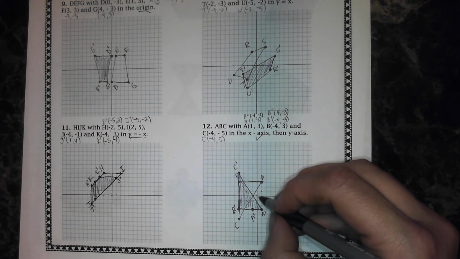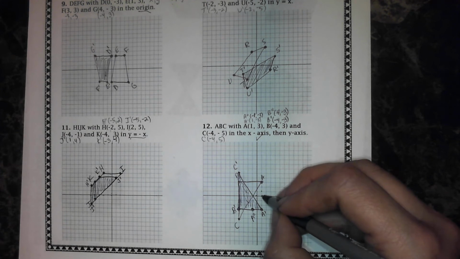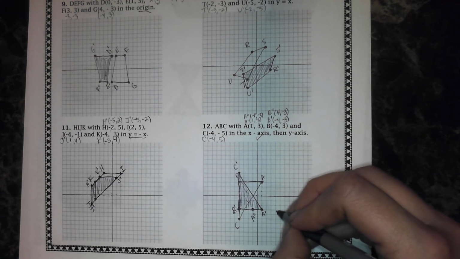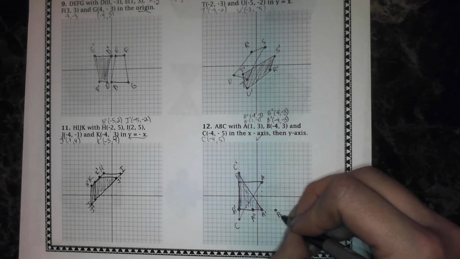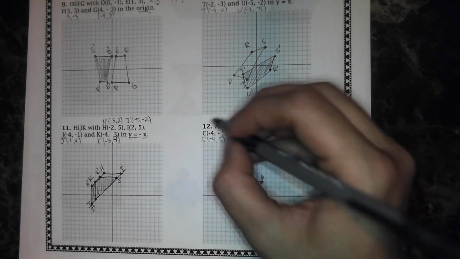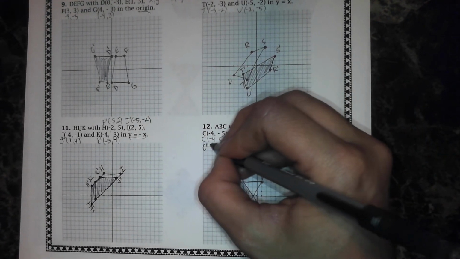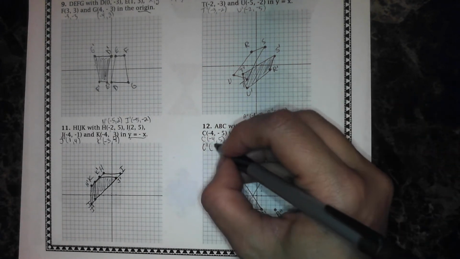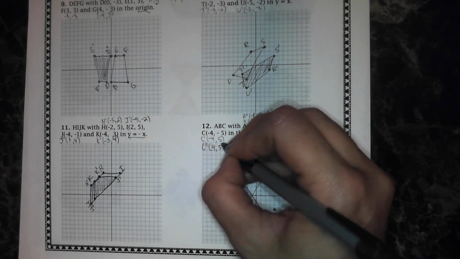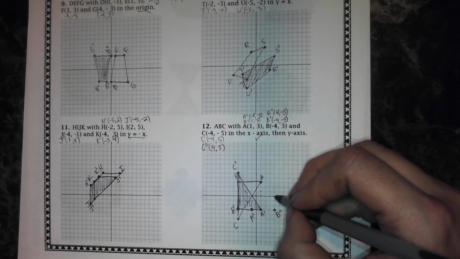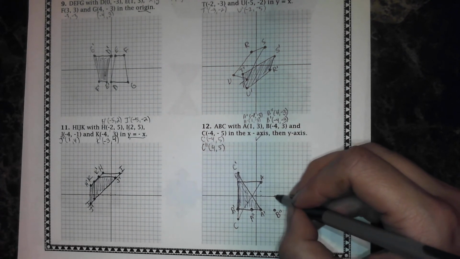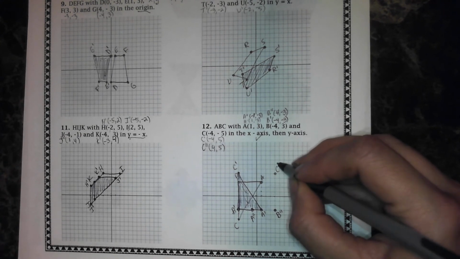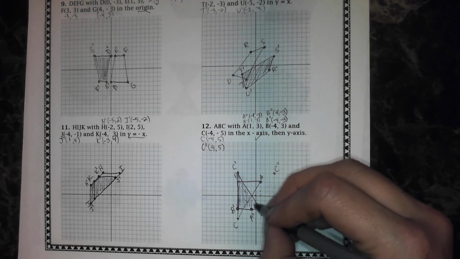So this is B double prime. And then C double prime would be 4 and 5. This would be C double prime here.